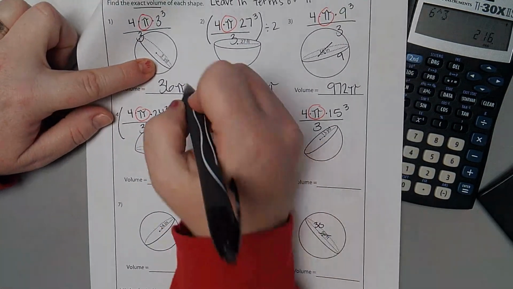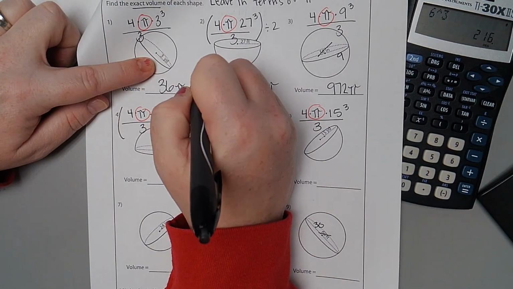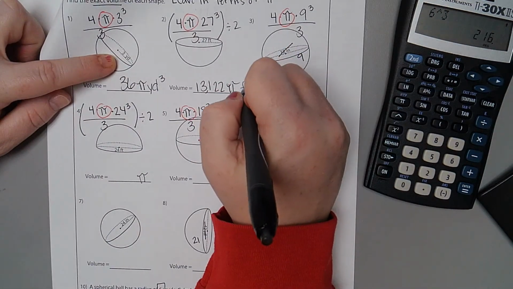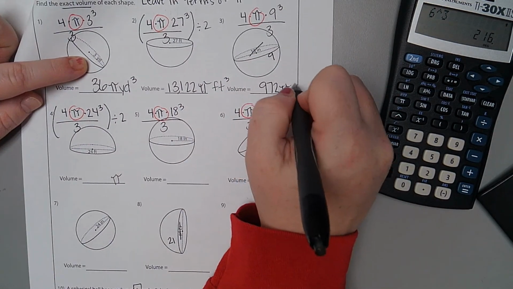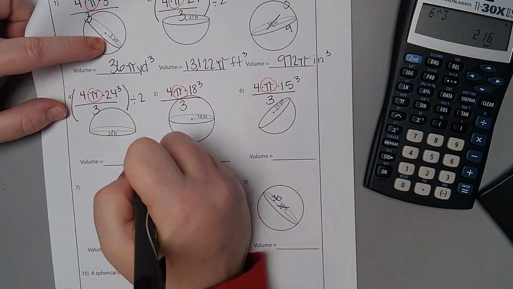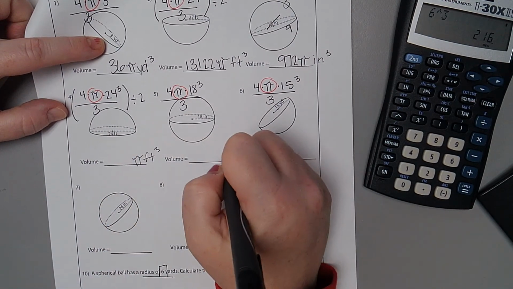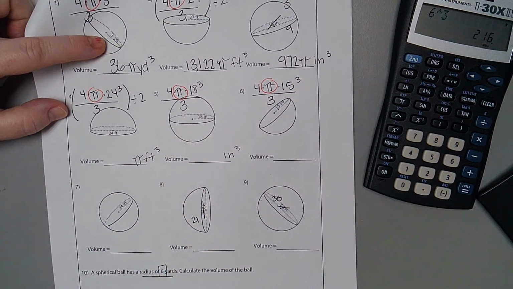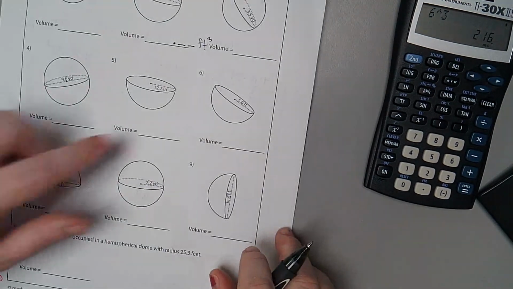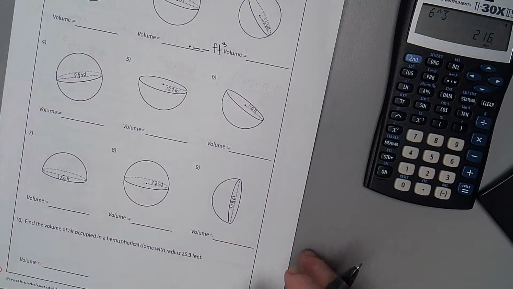You should have your labels, so this would be 36 pi yards cubed, feet cubed, inches cubed, feet cubed, inches cubed. For each of those, same back here, feet cubed, yards cubed, inches cubed.